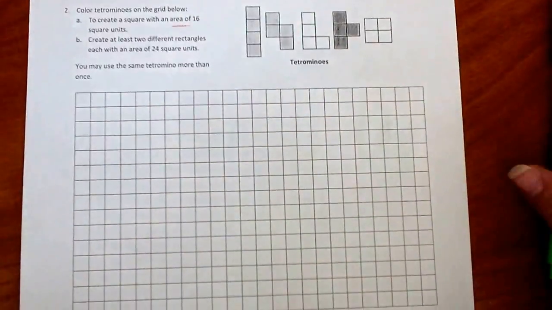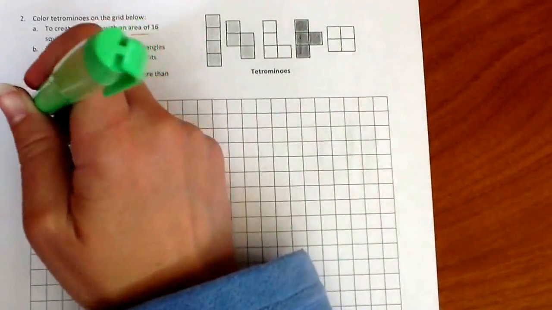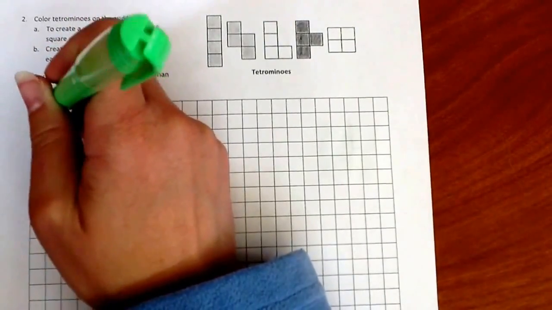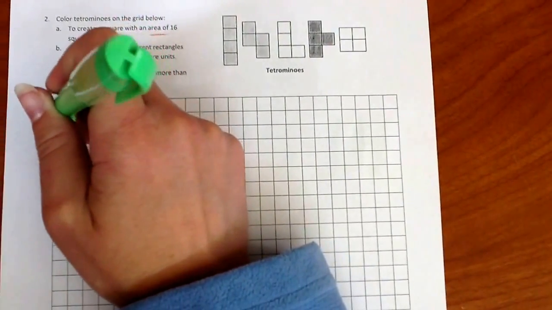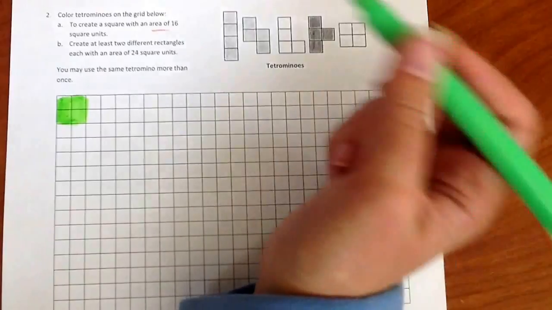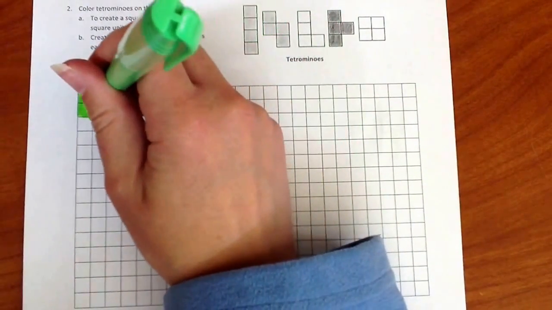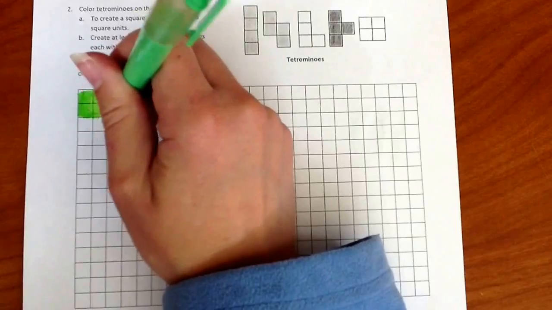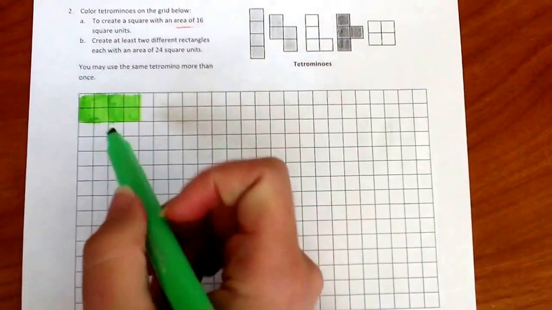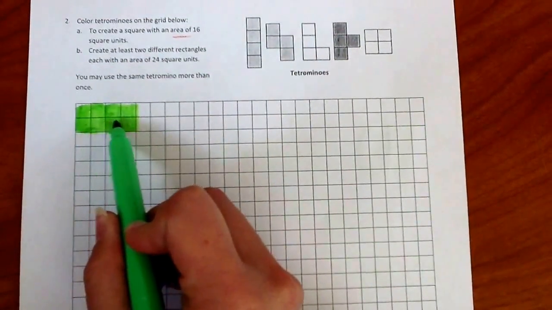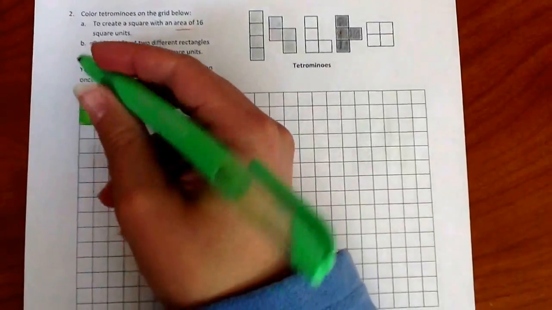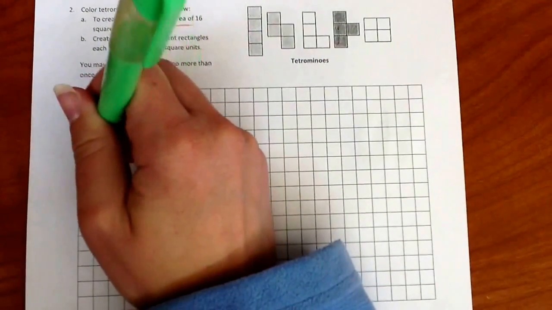If I want an area of 16, you may use the same tetromino more than once. I'm going to use this guy. Okay, same thing again. So right now I have an area of 4, don't I? But I want a square with an area of 16. So let's do another one. How many blocks do I have? 2, 4, 6, 8. Let's do some more.